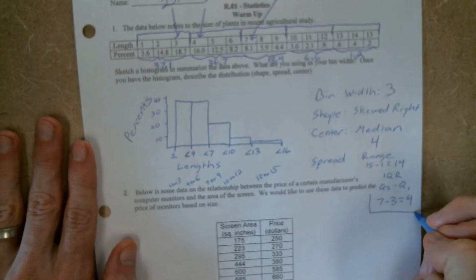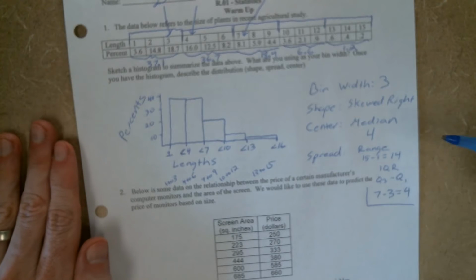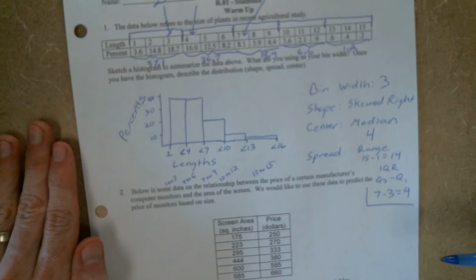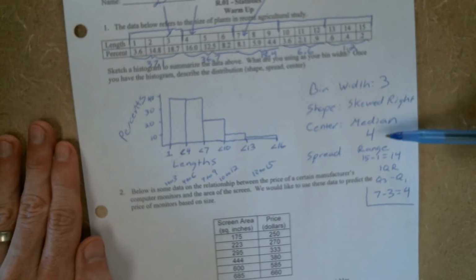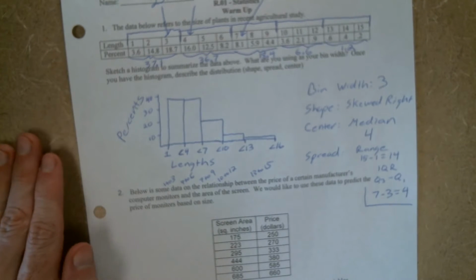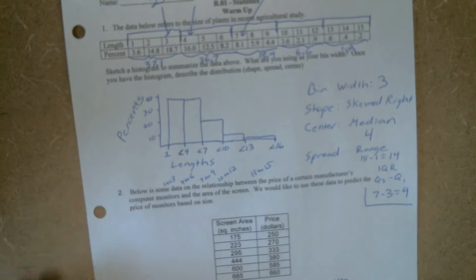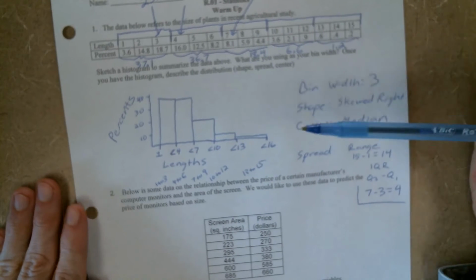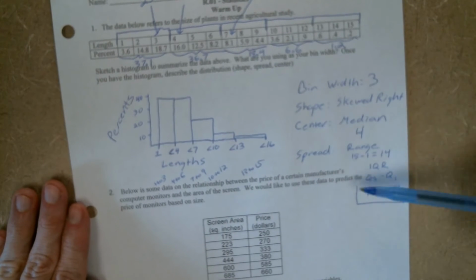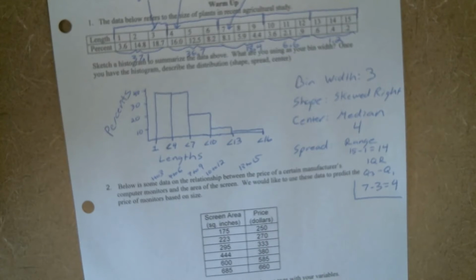All right. Again, if our distribution had been symmetric, then we might have looked at the mean and the standard deviation. But because we're skewed right, we're better off looking at the median and then things like the range and the IQR because they are less susceptible to outliers. All right, so there's one problem: making a histogram, being able to look at that histogram and analyze the shape, center, and spread. And this is something that you could see on an open-ended question.